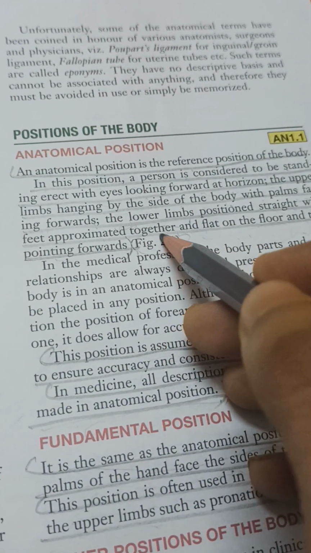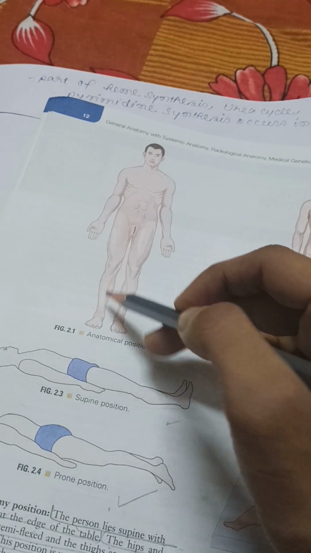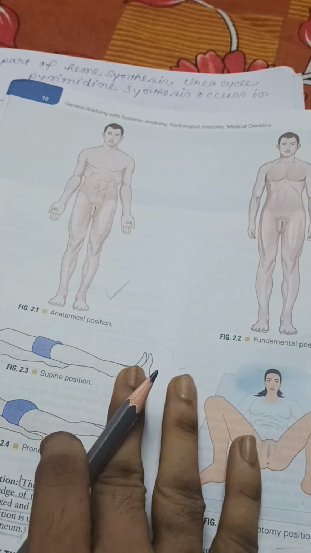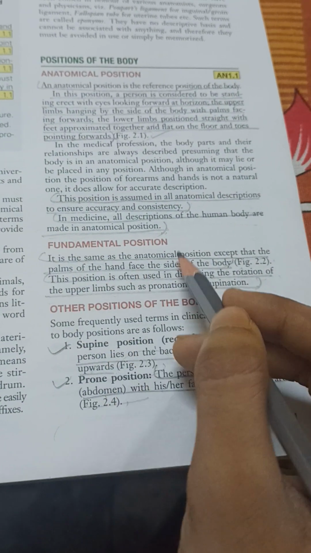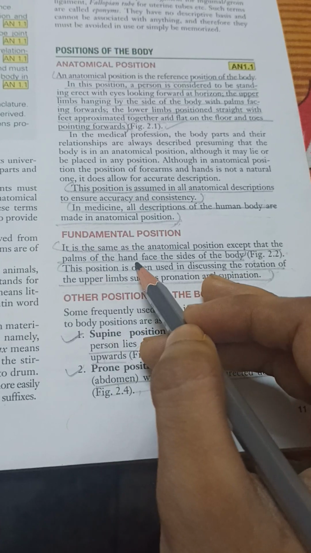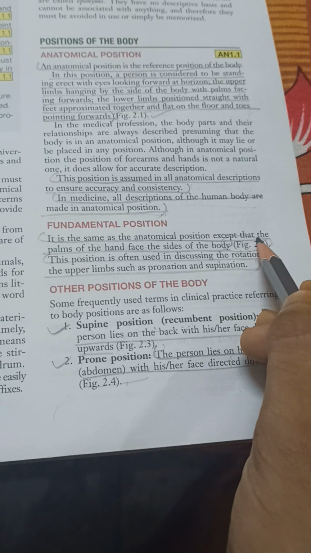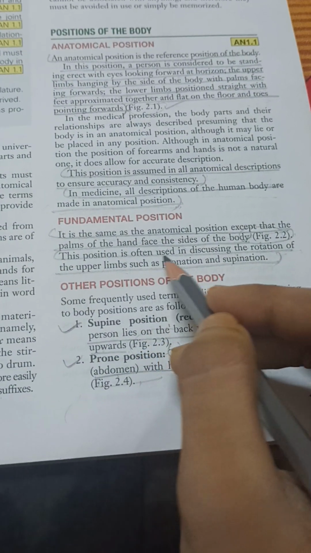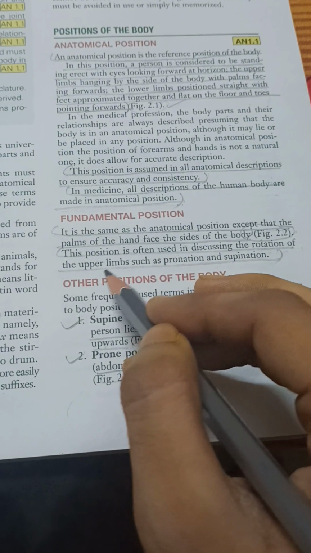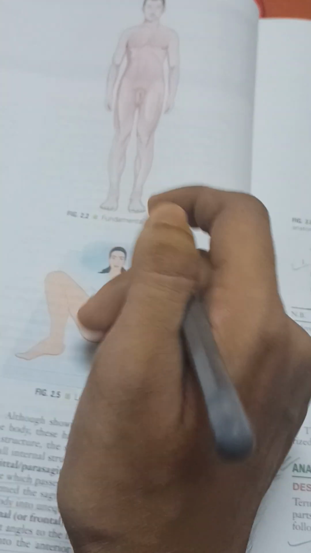Figure 2.1 explains the anatomical position. This is figure 2.1 and this is the proper anatomical position. And this is the fundamental position. In this, it is the same as anatomical position except that the palms of the hand face the sides of the body. Figure 2.2 explains the fundamental position. This position is often used in discussing the rotation of the upper limbs such as pronation and supination.